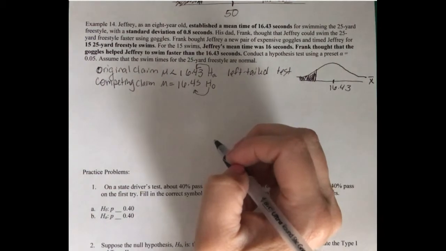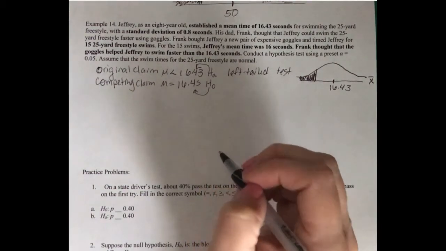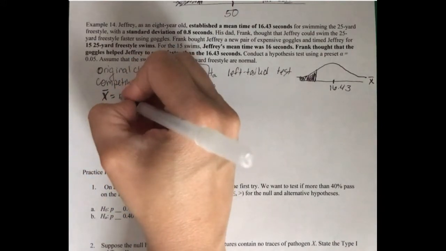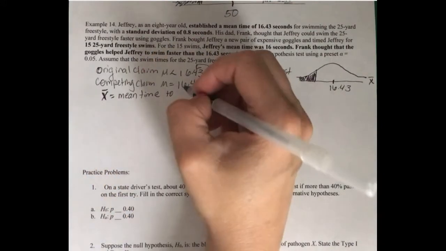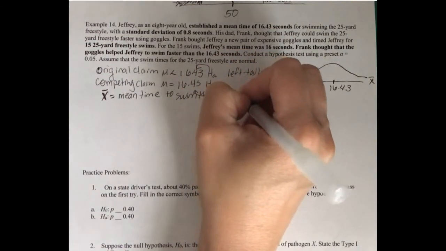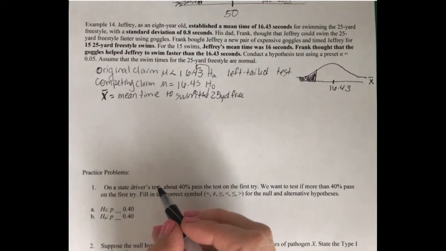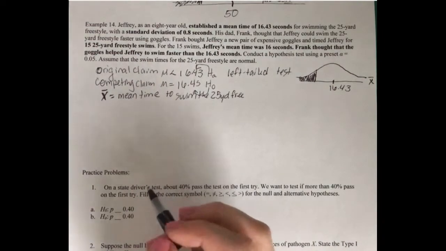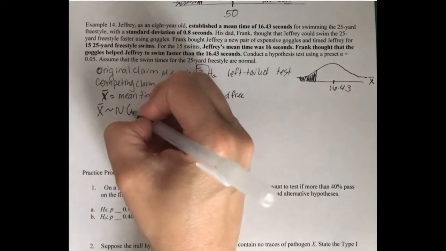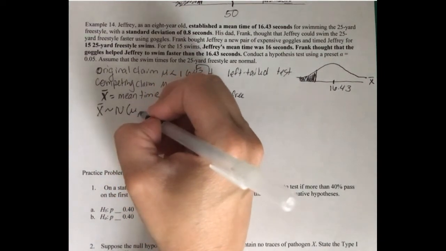Next, let's determine the distribution needed. So we've got a random variable that equals the mean time to swim the 25-yard freestyle. The distribution we already know is normal. So we've got a normal distribution with some mean and then some standard deviation.